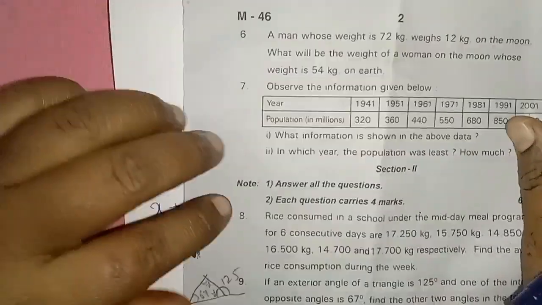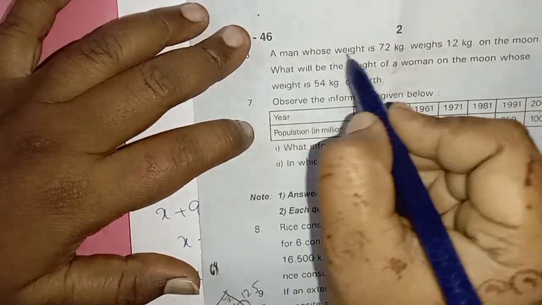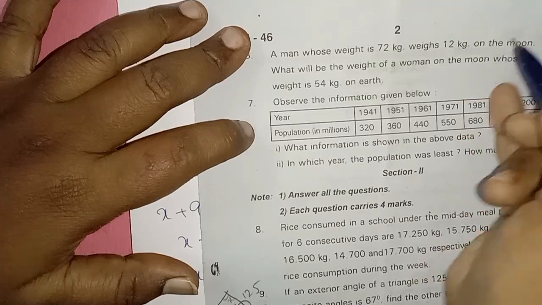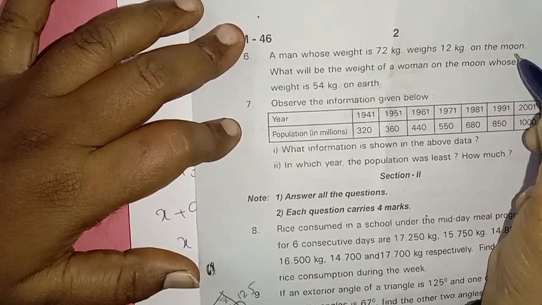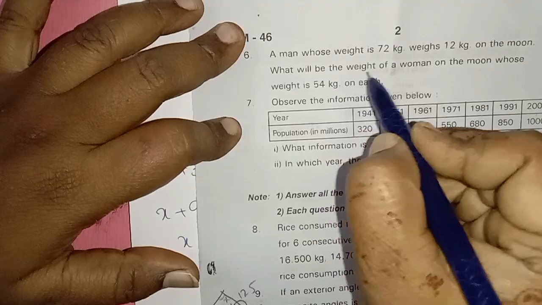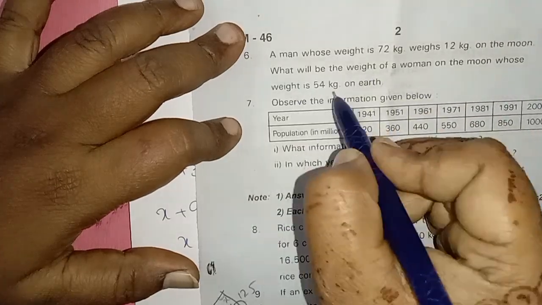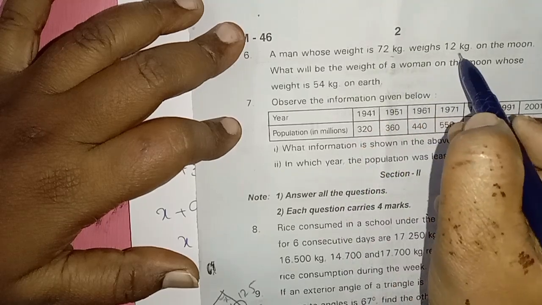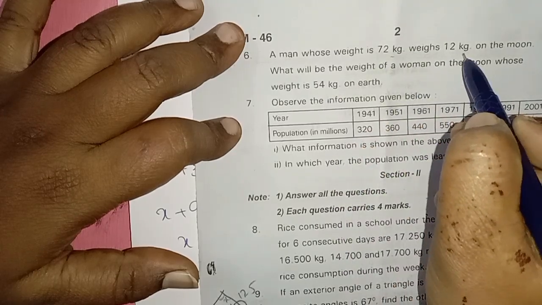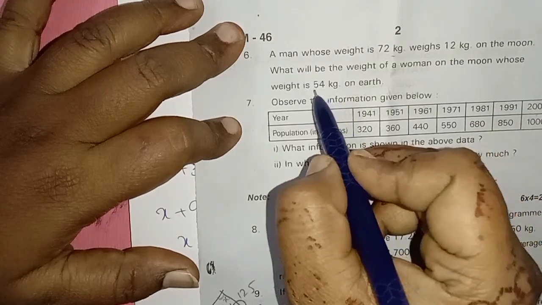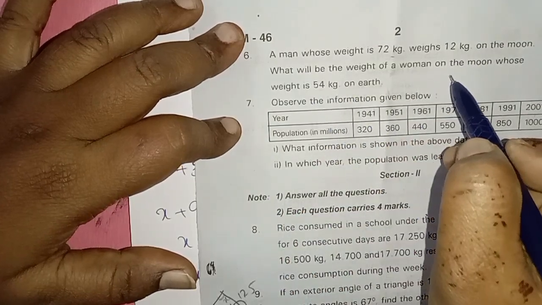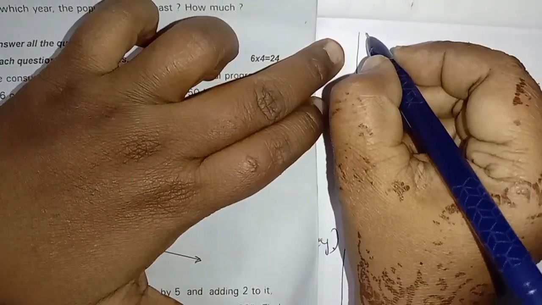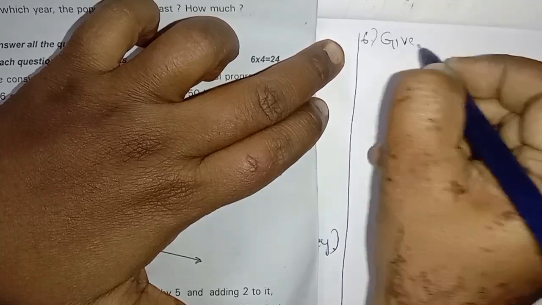Next one. Sixth question. A man whose weight is 72 kgs weighs 12 kg on the moon. So obviously weight decreases on the moon because of the low gravity of the moon. So what will be the weight of a woman on the moon whose weight is 54 kgs on the earth? Right? If the person's weight is 72 kgs, the weight on the moon is 12 kgs only. If the person's weight is 54 kgs, they are asking what will be the weight on the moon. Right? First, every time you have to write what information is given in the question. Right? Given, what we have.